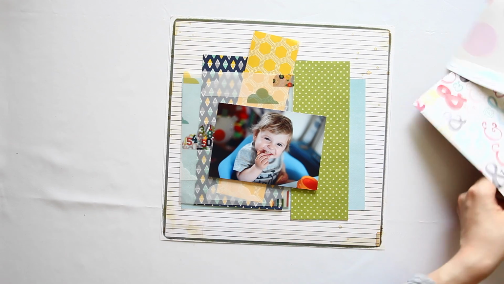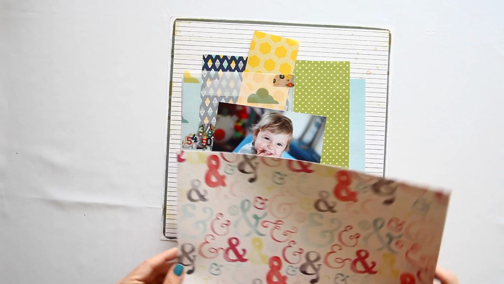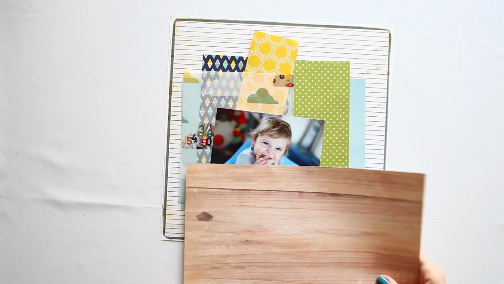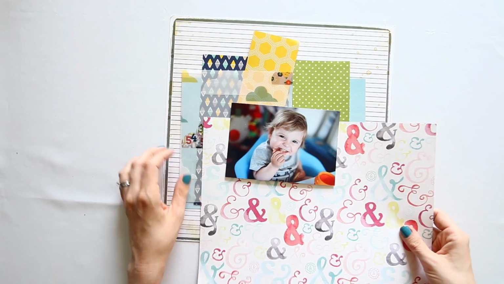But that type of amount would be good. And I'm not sure about this one. No, not the wood grain. It's just not a good mix with everything else.